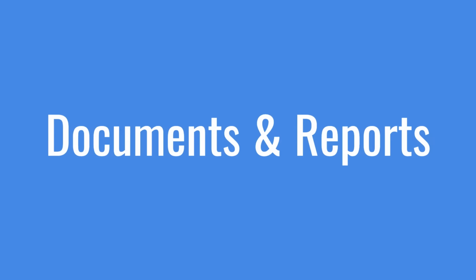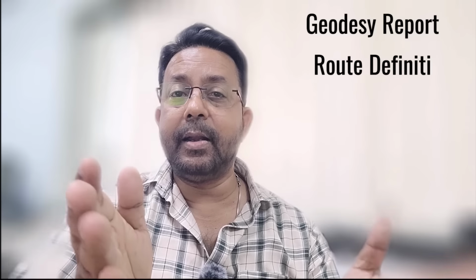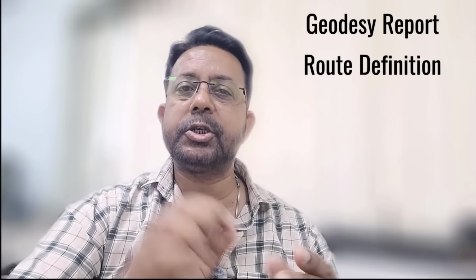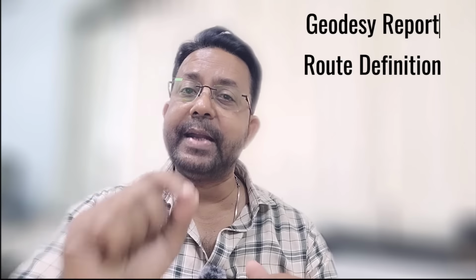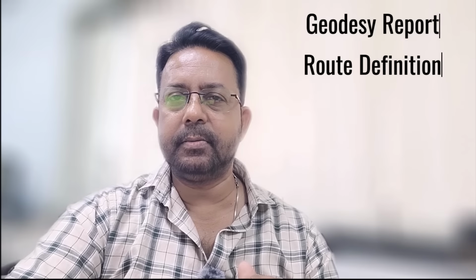Lastly, I am going to discuss the reports and the documents the surveyor needs to maintain. These reports and documents need to be produced exactly at the time they are required and not at the end of the pipelay. When the barge sets up anchor before the start of the pipelay, the surveyors must prepare a geodesy report and an approved for construction lay route report and get it signed by the client.